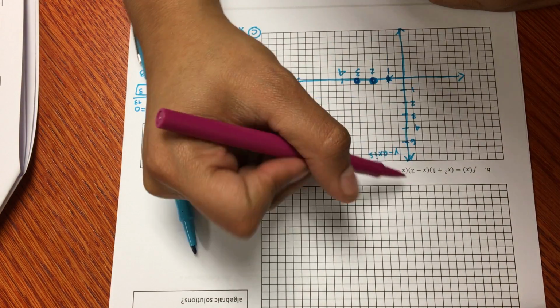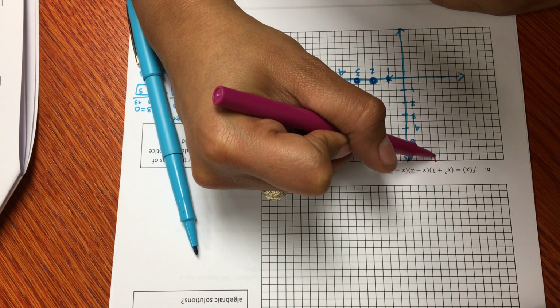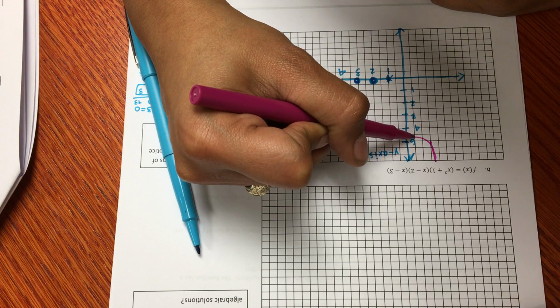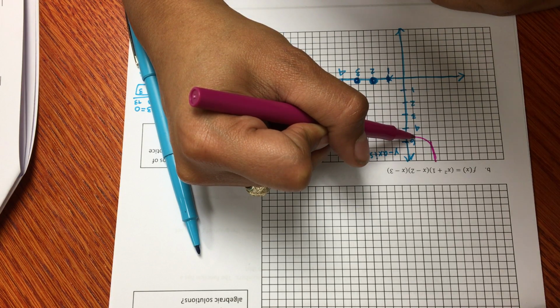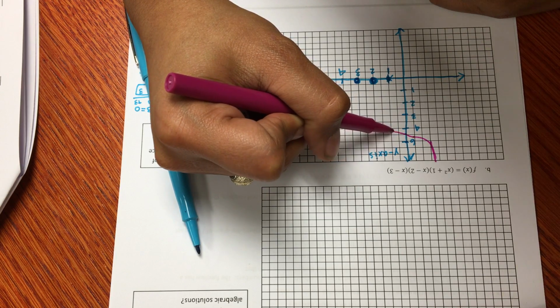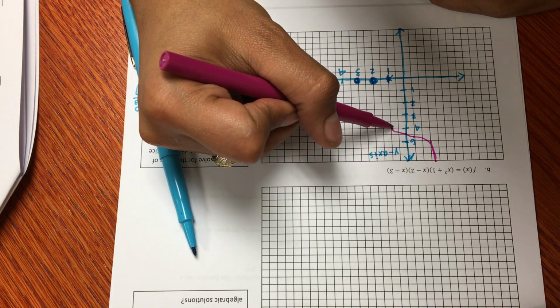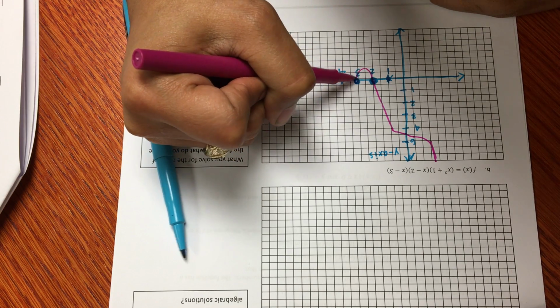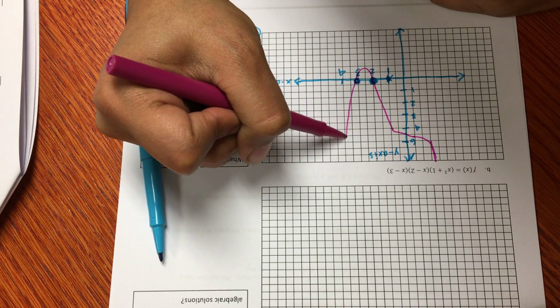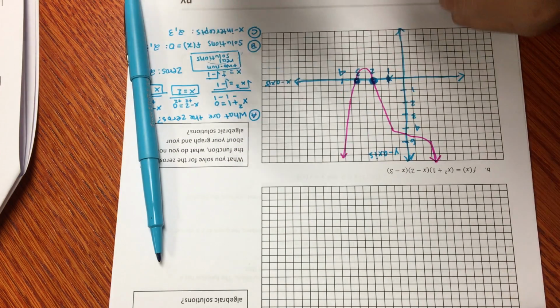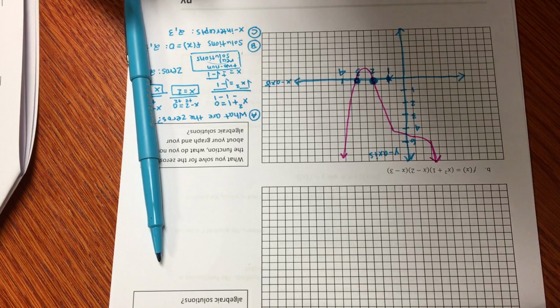Basically it comes up, and it kind of does this little wave there, and it goes all the way down to 2, and then it goes back up all the way up to infinity here. Okay, so it looks roughly around like this.